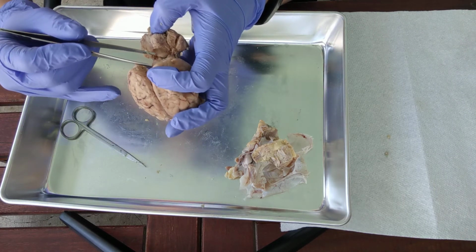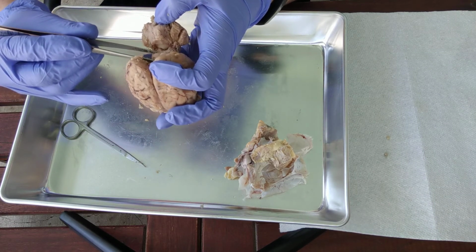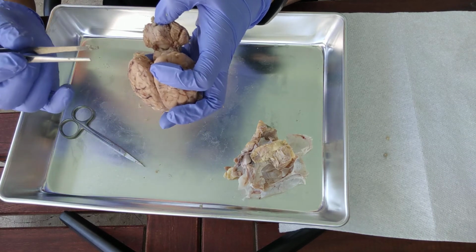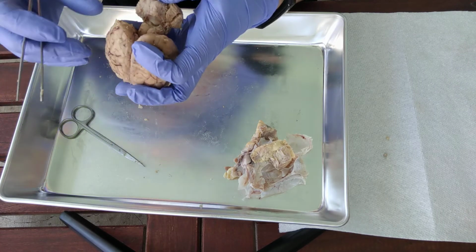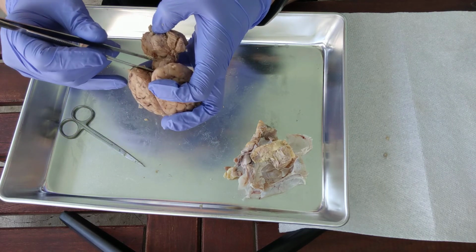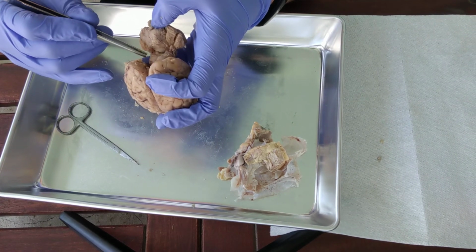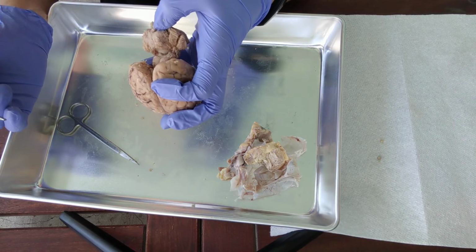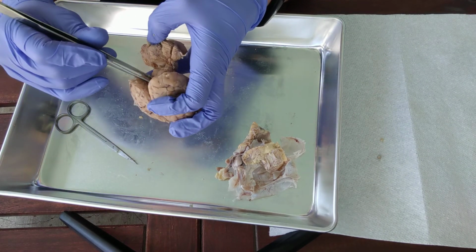Now the corpora quadrigemina has two parts. The top one, which is the bigger bump, is called the superior colliculi. Colliculi if you're talking about both of them, colliculus if you're talking about just one. Colliculus is the singular version. Oh man, my brain is so smushed up. I wish I had a better specimen. So here is the superior colliculi, both of them, and then the inferior colliculi, all collectively again. Corpora as in body, quad as in four, gemina as in twins. Corpora quadrigemina. And then the little pineal gland in there.